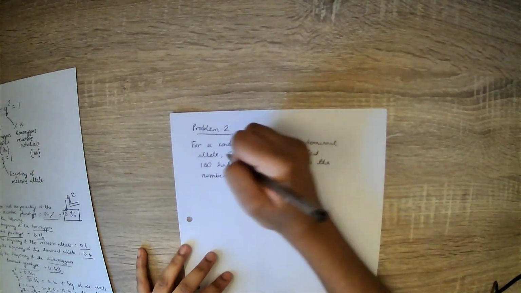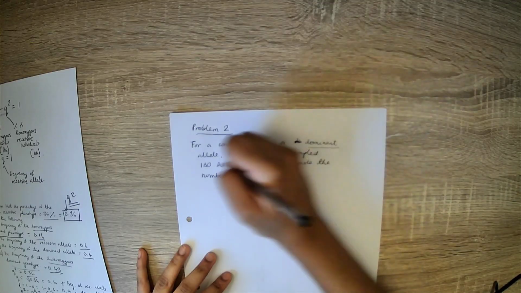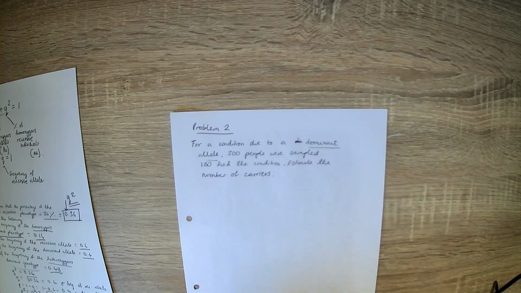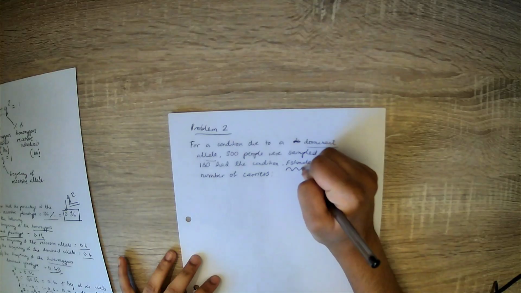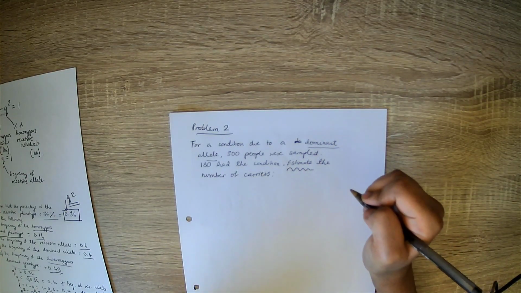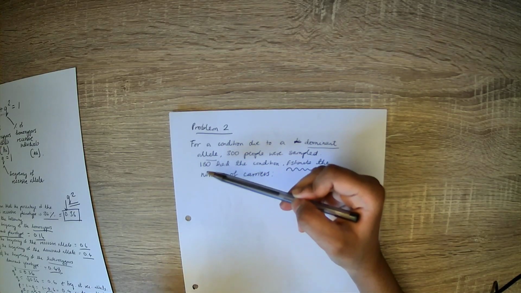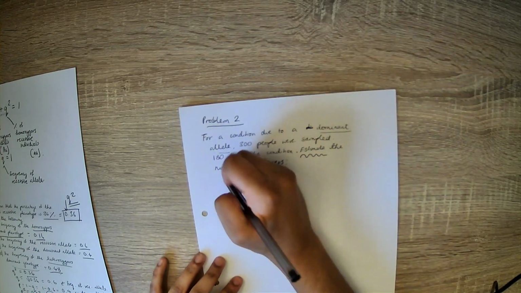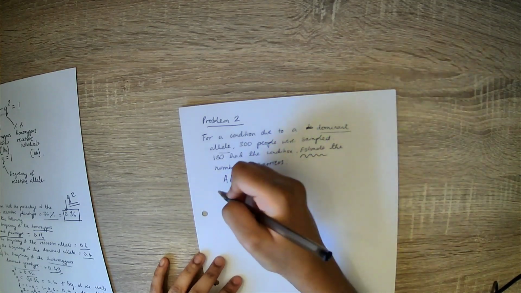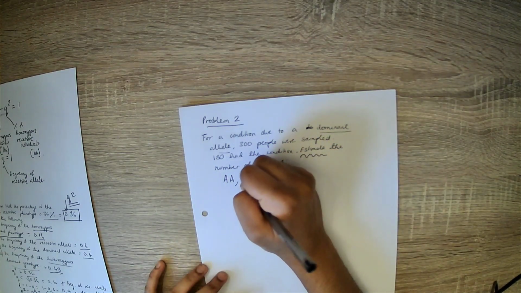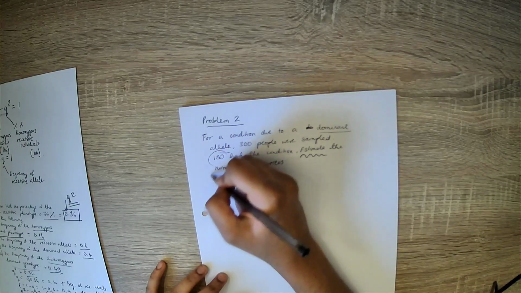So this tells us that there is a condition that is due to a dominant allele. 300 people were sampled, 180 had the condition. Now we are going to estimate the number of carriers. First thing I want to do is note that if I were to take the number of people who had the condition, that's actually not very useful, because they could be either homozygous dominant or heterozygous. That's all these 180 people. What we want to do is we want to focus on the people who don't have the condition, because we know that they have 2 of the small recessive alleles.